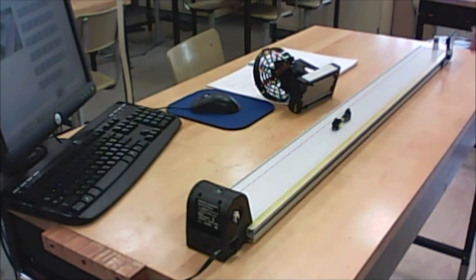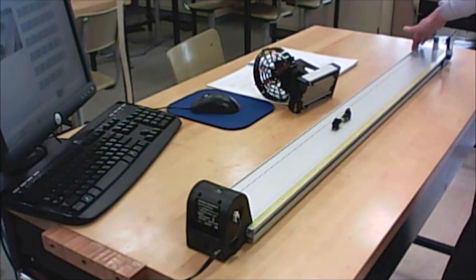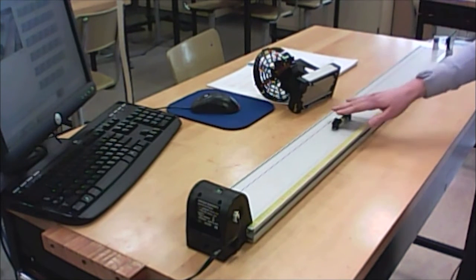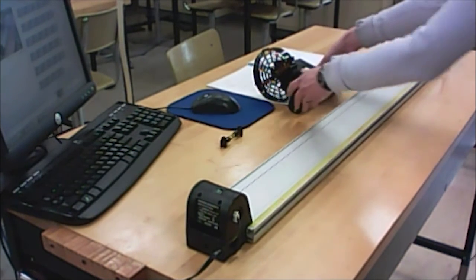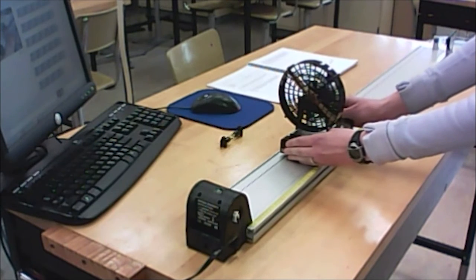If it's not, then you come over to this end of the track, and this end of the track rests on a screw. You could twist that to raise and lower this end of the track and make things as level as possible before you start taking data. And then you would put this guy back on the track and you're ready to begin.